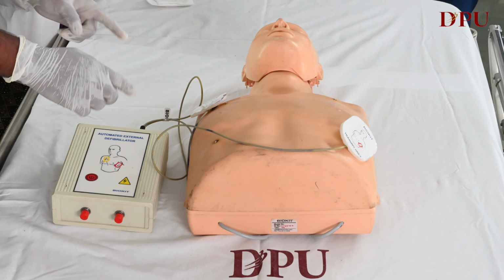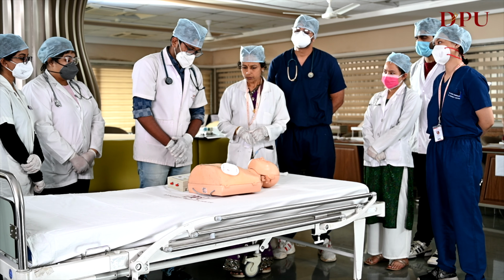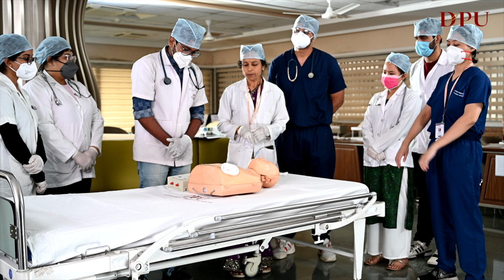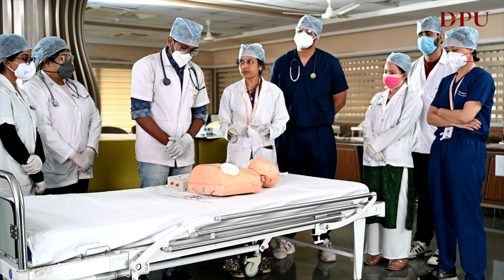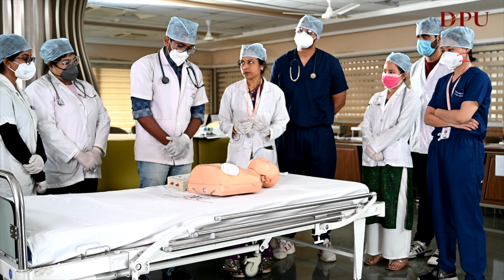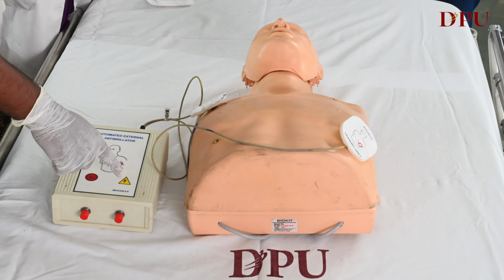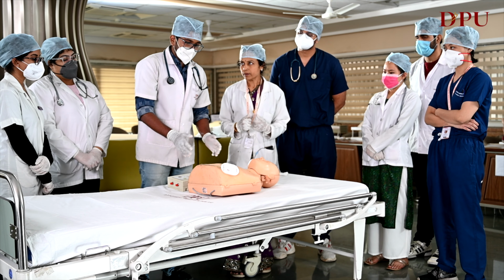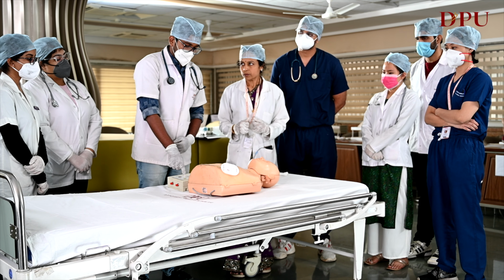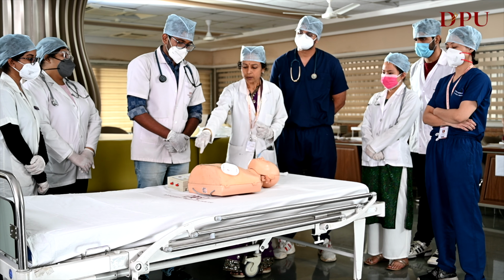Then the compressions are temporarily stopped for analysis. If the shock is advised, the machine will say that the shock is advised. Then the shock is given. Before that you say, I am clear, everyone is clear. Then the shock is given. You have to press the shock button. Immediately after the shock, compressions are started.